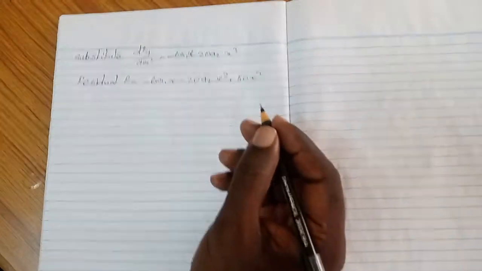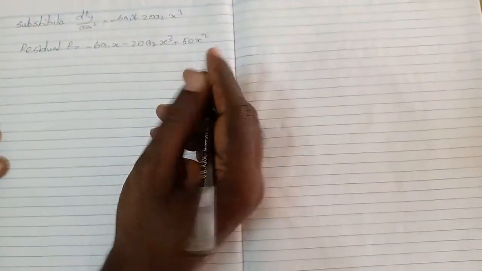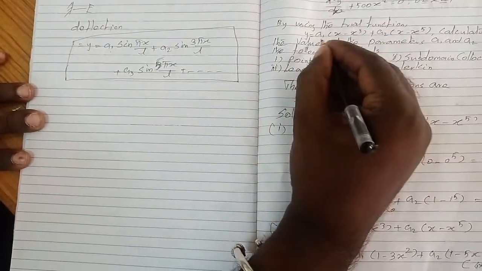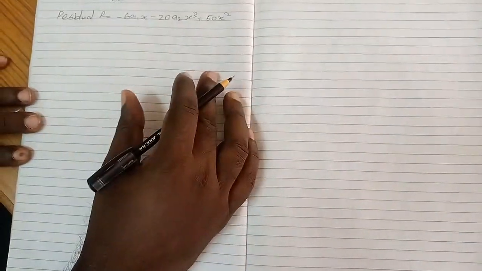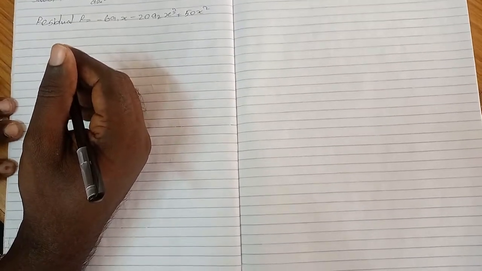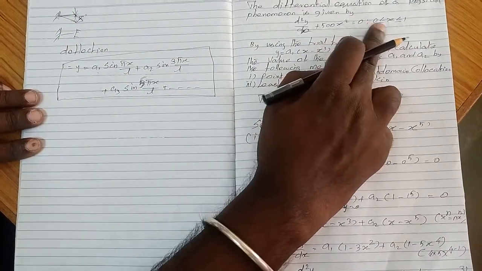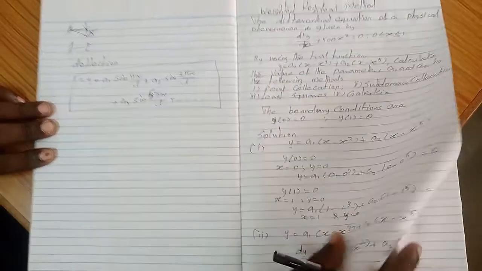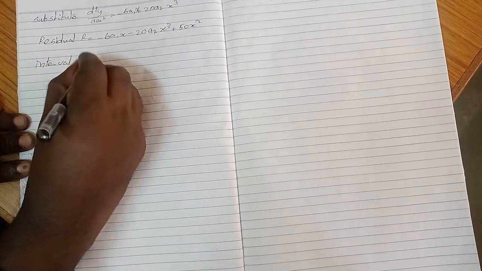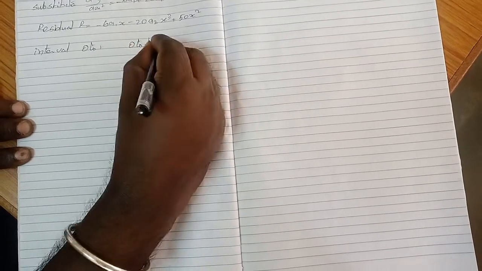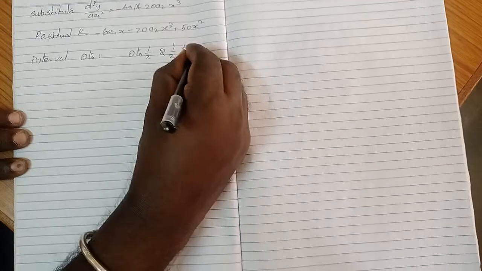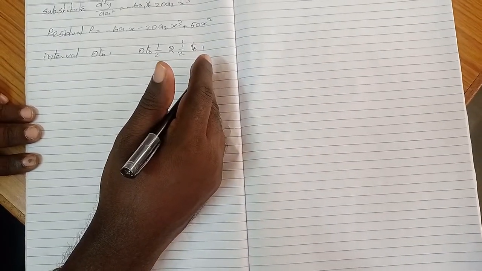After that, the problem has two parameters, which are a1 and a2. So I divide the domain into two because I want to identify two parameters. Where do I divide the interval? The problem already has its own limits, 0 less than or equal to x less than or equal to 1, so the interval is between 0 to 1. I can split this 0 to 1 into 0 to 1 by 2 and 1 by 2 to 1. Likewise I can divide.